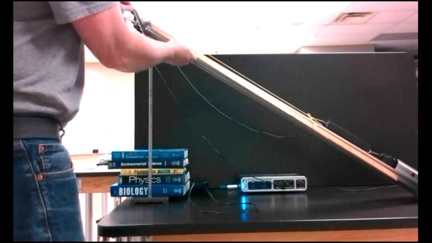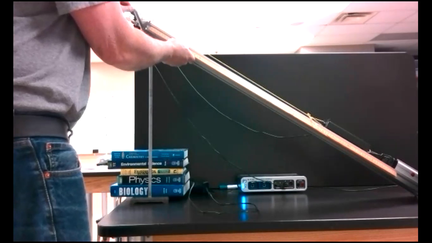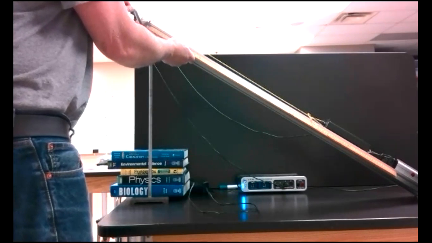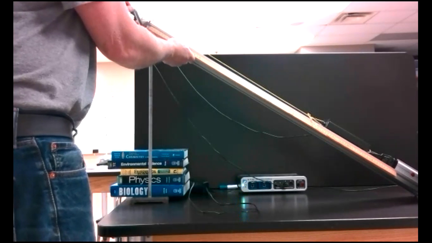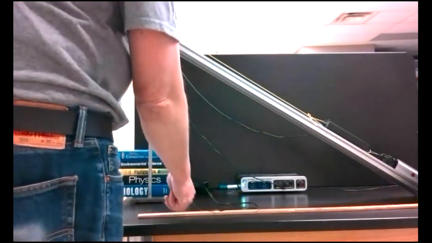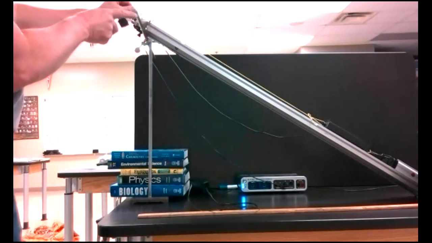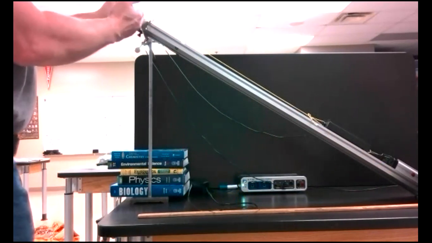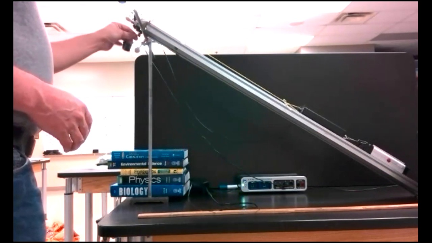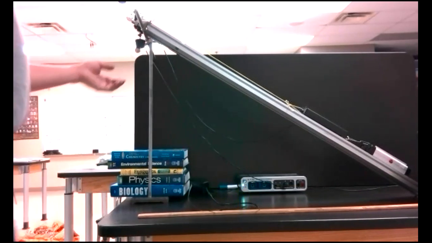So this distance is a distance that we're going to have to record, except I've already put those distances in the data table for you. We're going to start at a distance of 1.2 meters, and we're going to change the distance by 10 centimeters every time. But right here at this high point, we're always going to the same high point every time by pulling this.